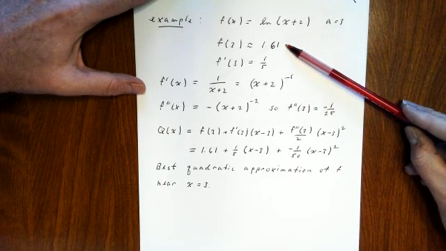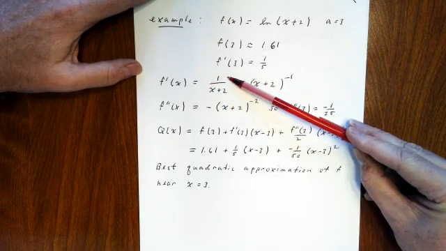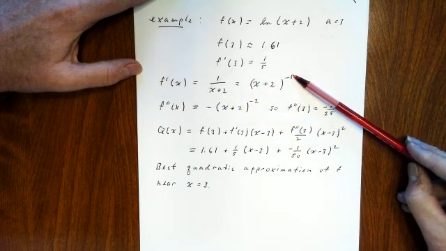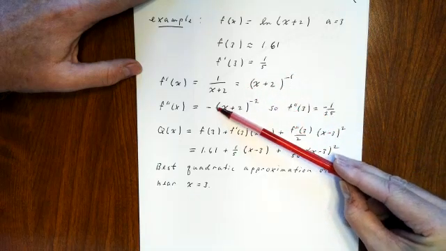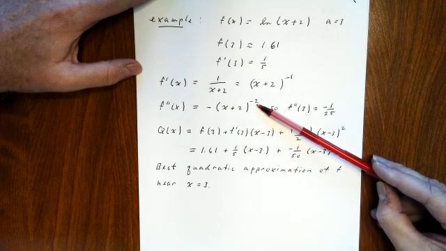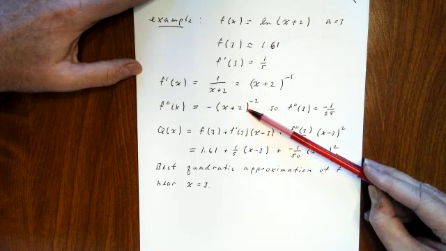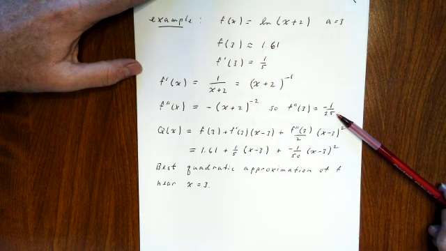We saw from a couple pages ago that f of 3 was 1.61 and f prime of 3 was 1/5. The first derivative of f was 1 over x plus 2, which I can write as x plus 2 to the negative 1 power. If I take the derivative of this, I bring the minus down in front, x plus 2 to the minus 2. If I substitute 3 into this, I get minus 5 quantity to the negative 2, which is minus 1/25.